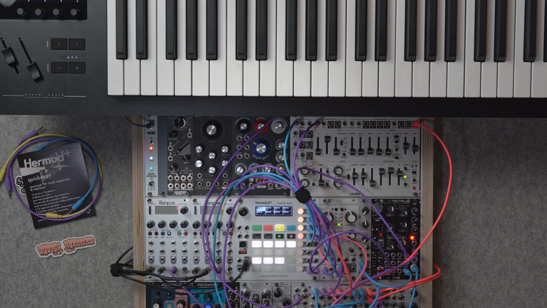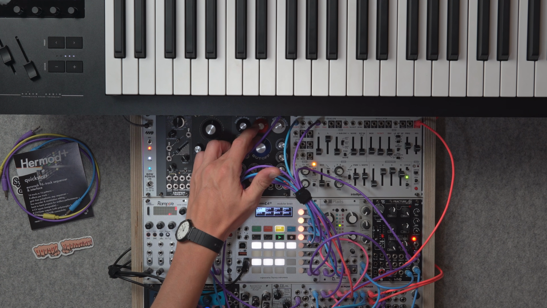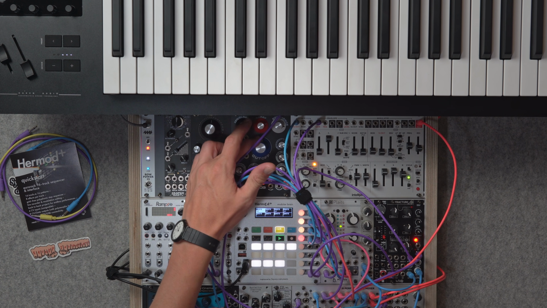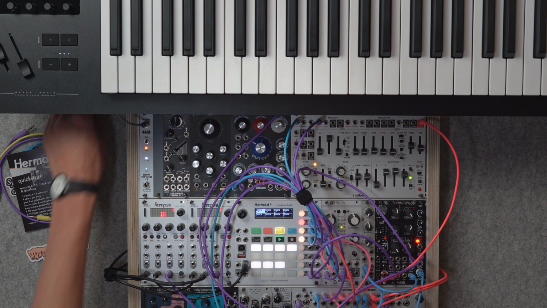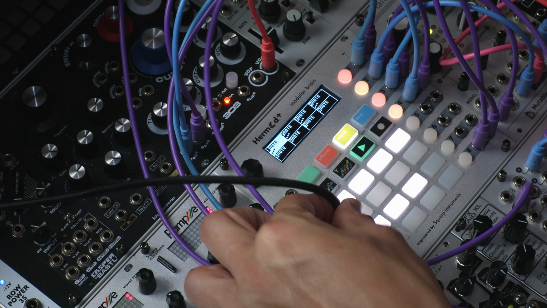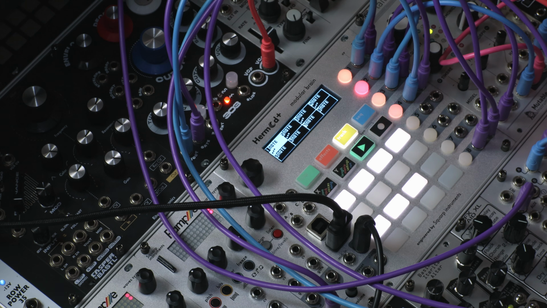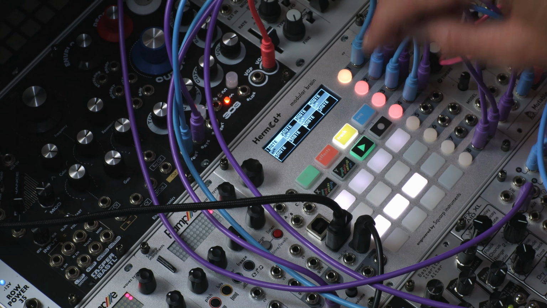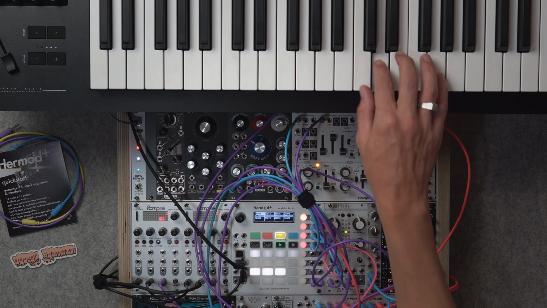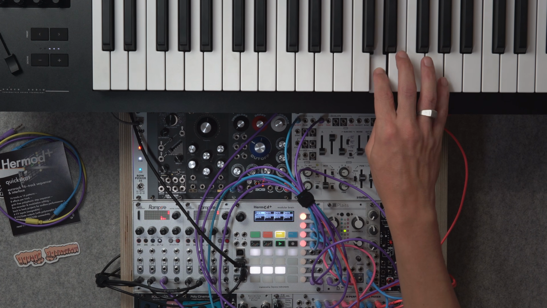Okay, it's time to connect an external keyboard to our system to take advantage of the expressiveness it will bring to our playing. Let's plug in the Osmose and see how it works. By default, the active track settings lets you play incoming MIDI on whichever track is currently selected.